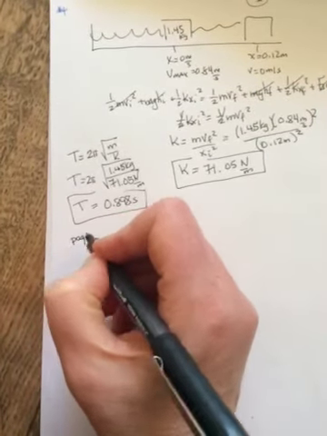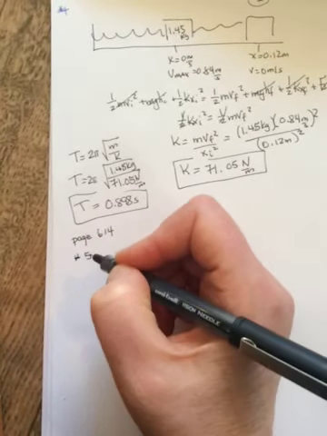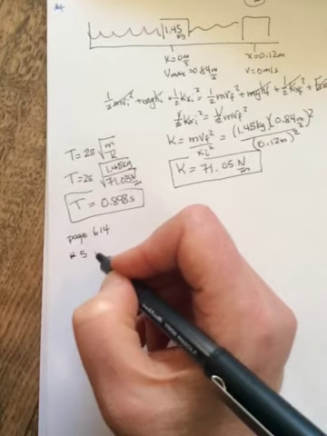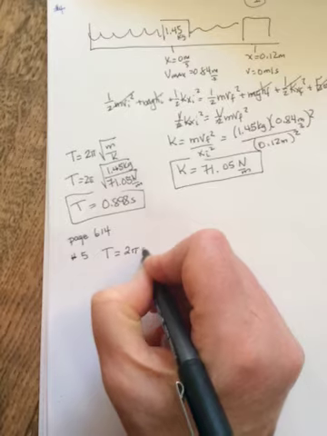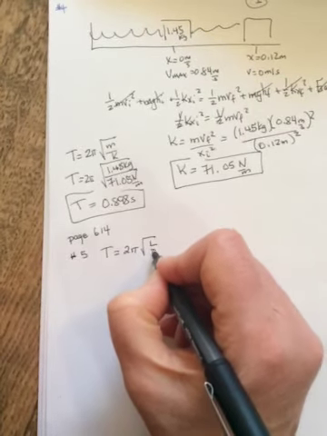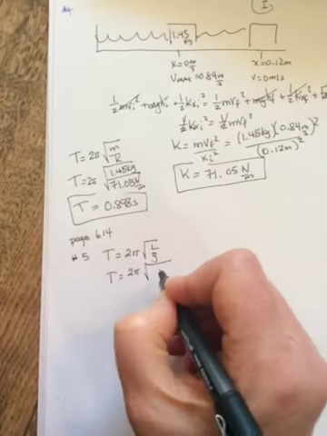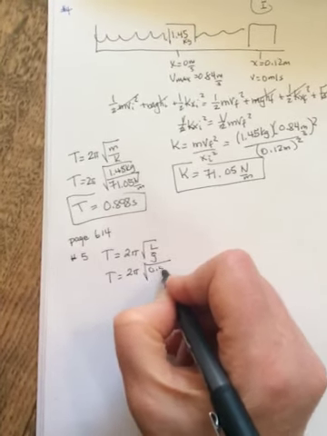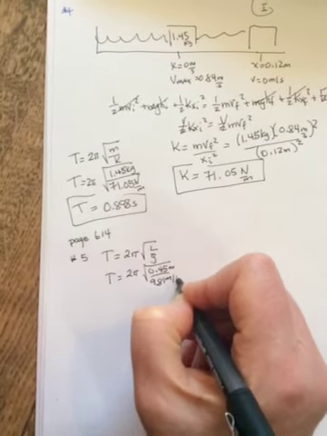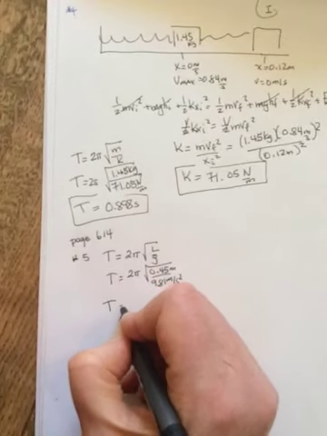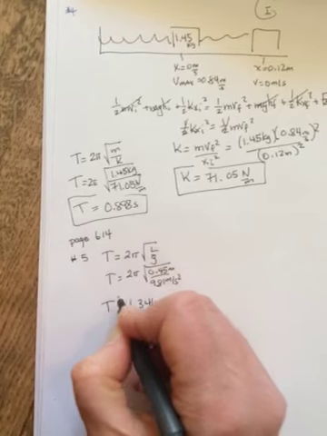All right, the practice questions were on page 614, number 5. What is the period of a pendulum with a length of 0.45 meters? So T is equal to 2π root L over g. So T is equal to 2π root, the L was 0.45 meters, and for us, g is 9.81 meters per second squared. Type this in your calculator. You should get a T of 1.346 seconds.